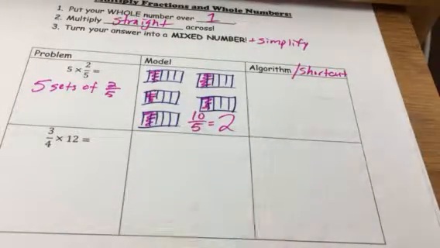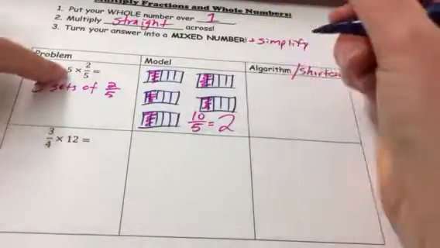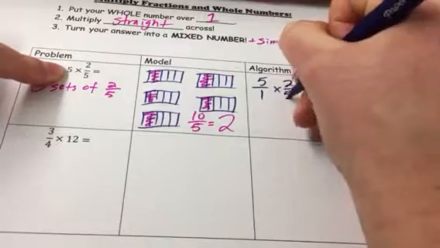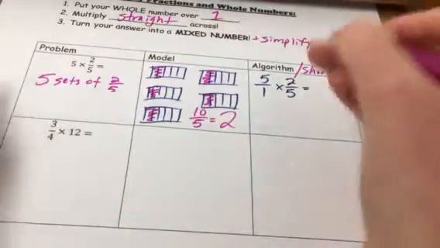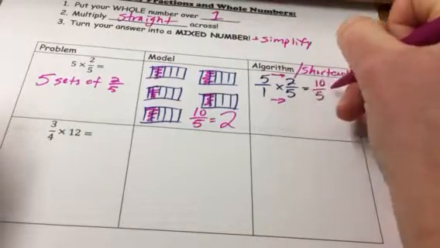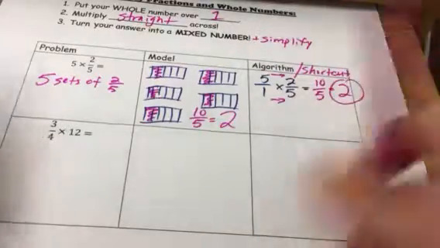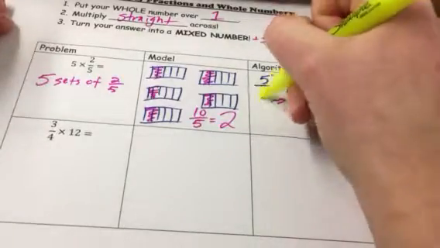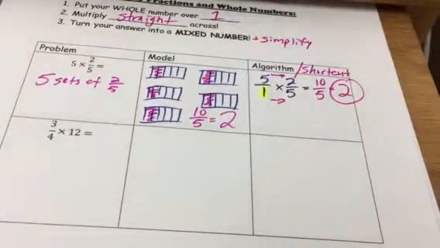Let's take a look at our shortcut now. So what we do is we put 5 over 1, and we multiply that by 2/5. And then we multiply straight across. We get 10 fifths, which is equal to 2. Now this, again, is the key right here. You have to put your whole number over 1.